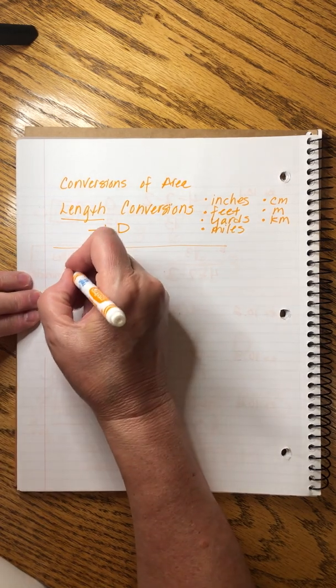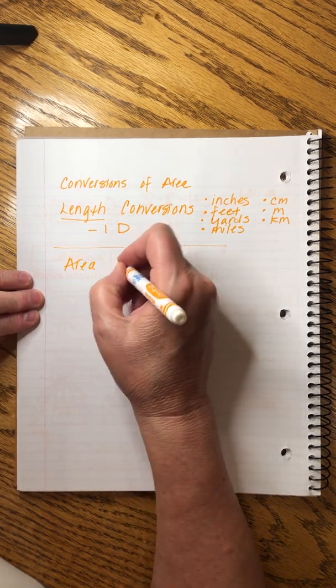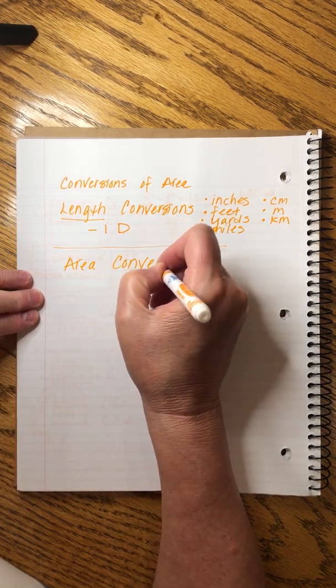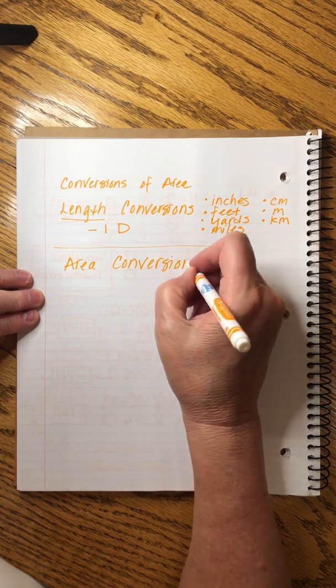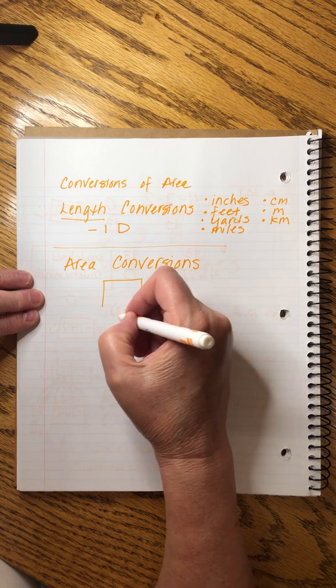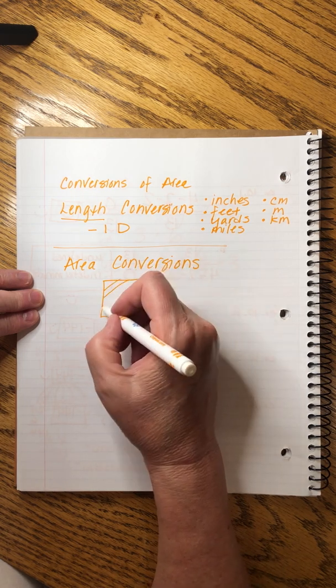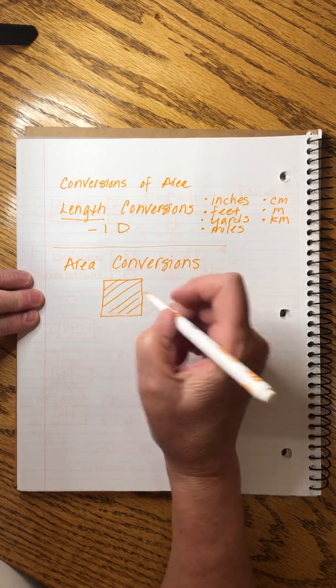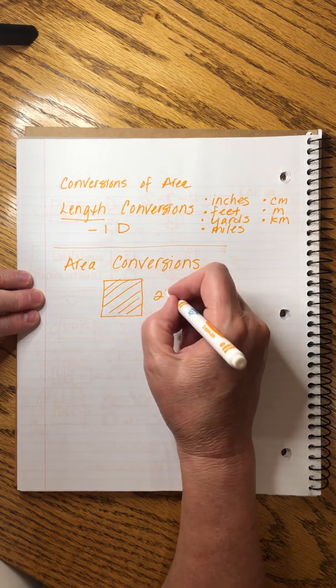Now we're doing what are called area conversions. And instead of it being like a piece of string, these are like fabric, right? They have two dimensions. They have a length and a width.